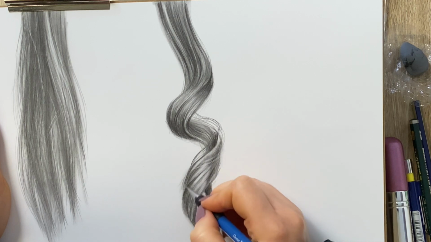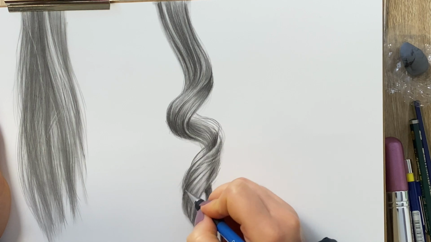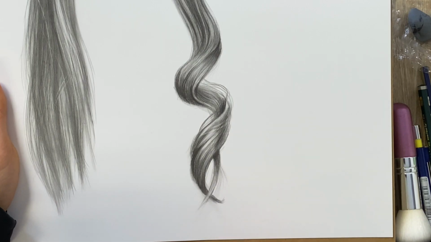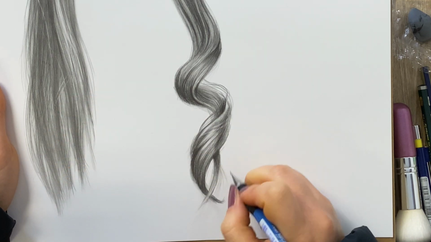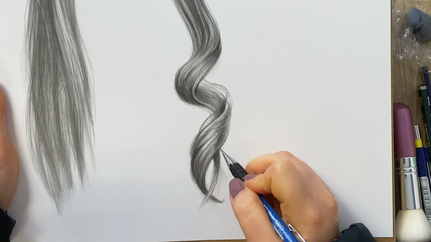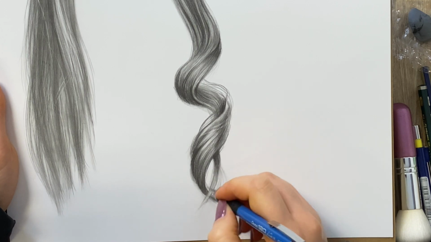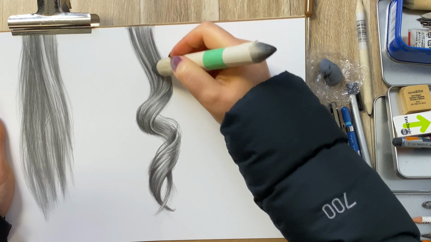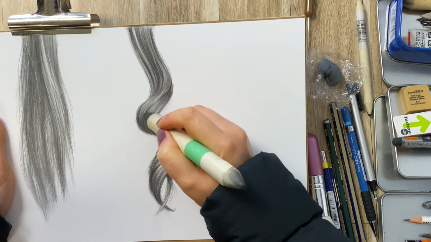Some separate little strands. This is the time also to think about how the hair finishes. So if here we had sort of this razor cut, here it might carry on that flick, or depending again on your reference. And again, you probably guessed it, we're gonna go over with a bit of a smudge very quickly this time.